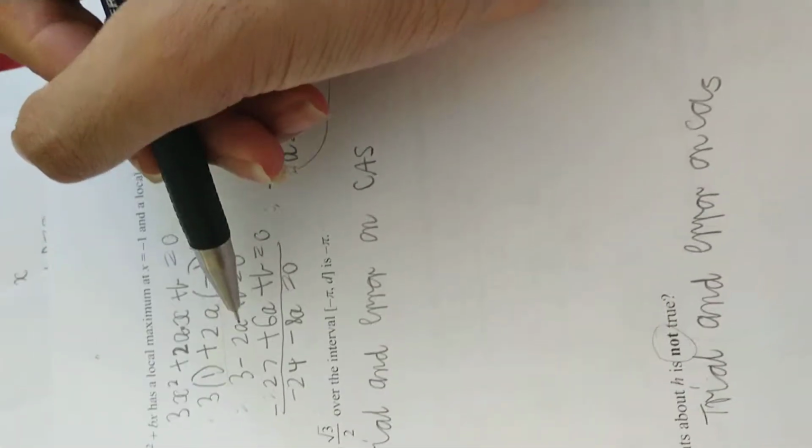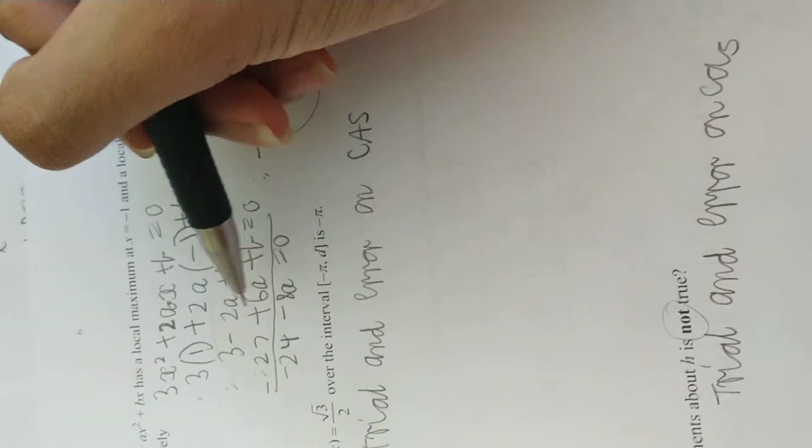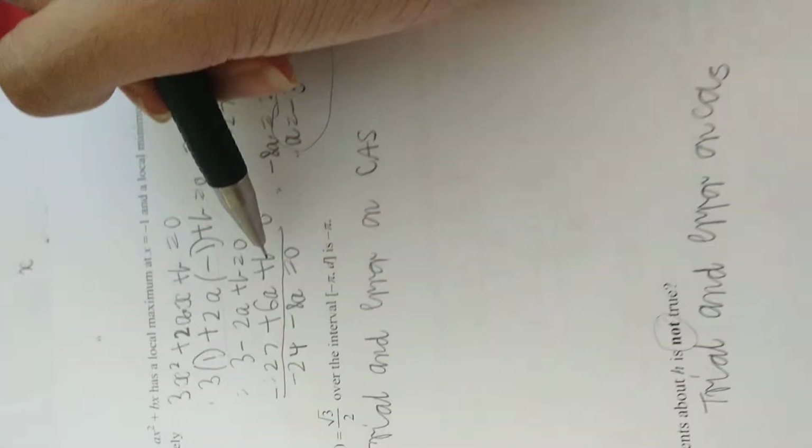So then, using simultaneous equations, take away: 3 minus 27 is negative 24, minus 6a, b minus b is 0, equals 0, so negative 8a is 24, so a is equal to -3. Sub it into either of these, and you get b equals -9. So it's option D.